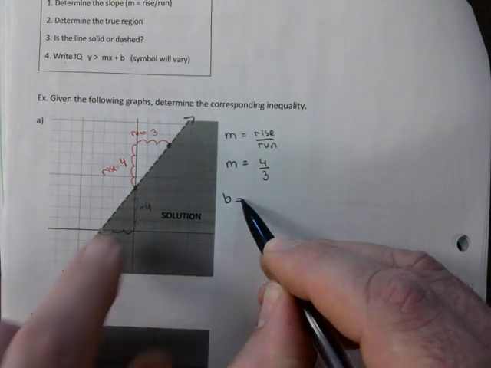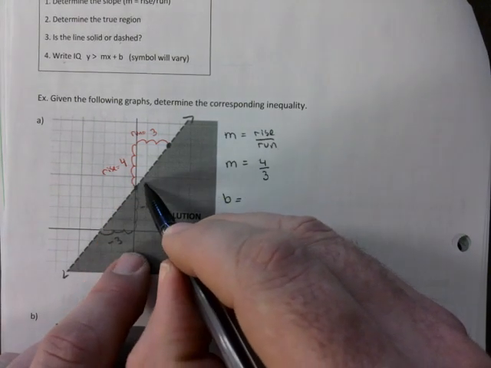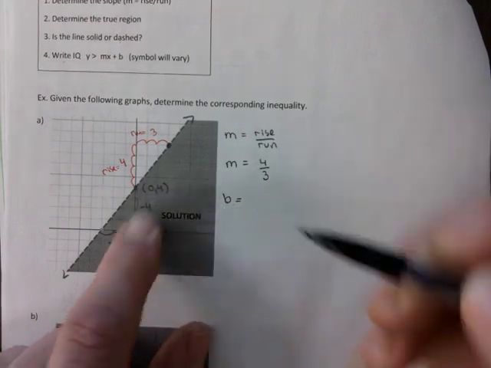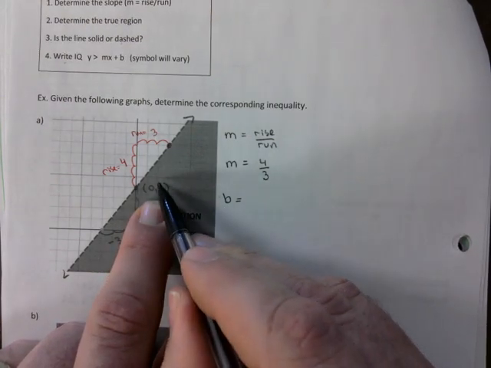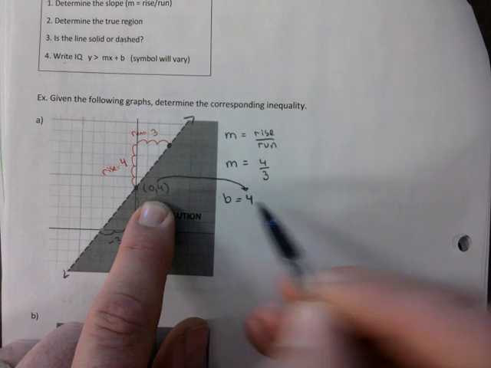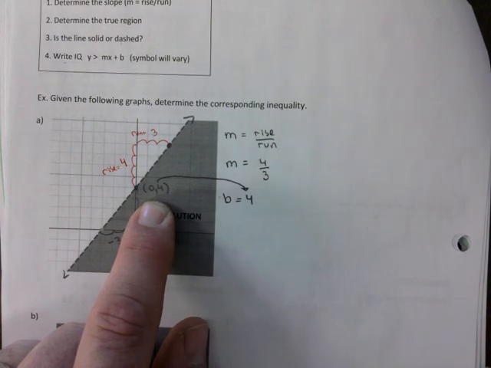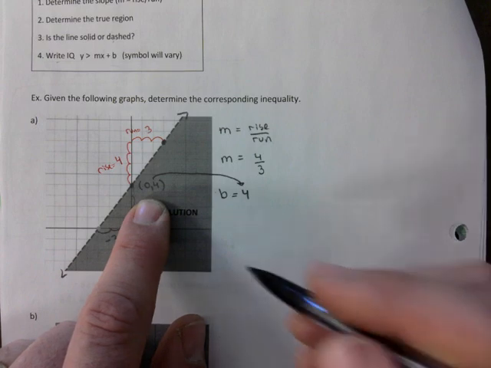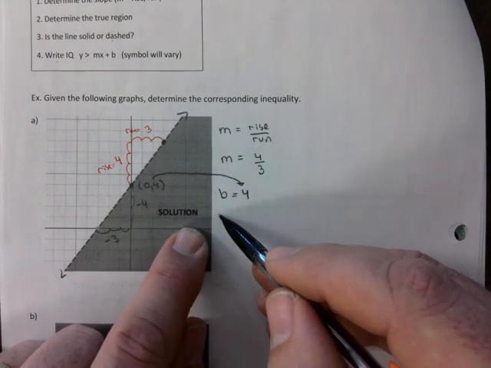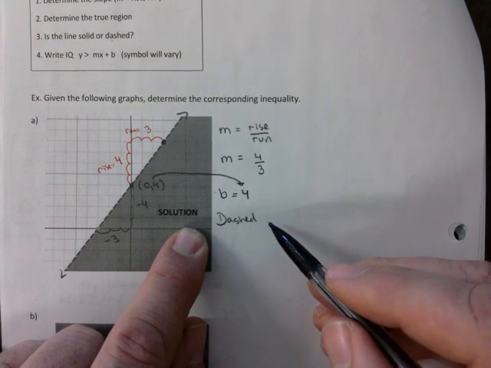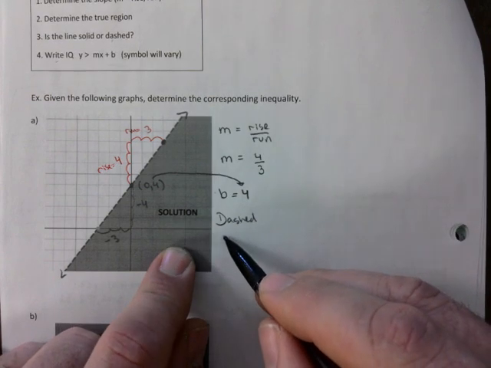This one is the easiest one of all. Let's label it on here. This is 0, 4, according to that graph. So I know that my y-intercept is 4. That's the b part. Then I'm going to tell myself that it's a dashed line. Okay? And where's the true region?